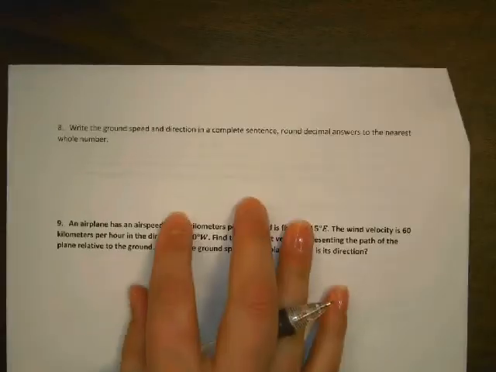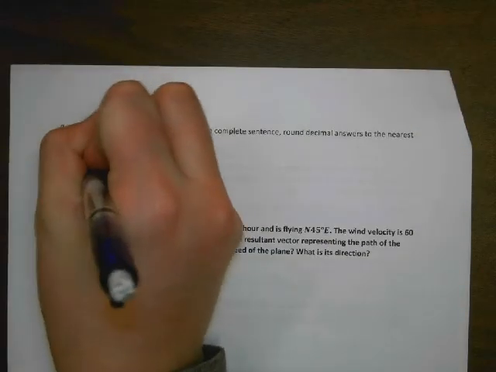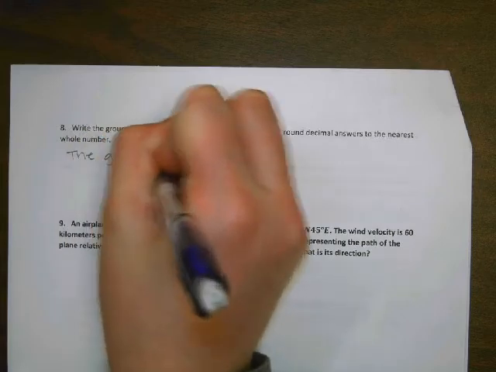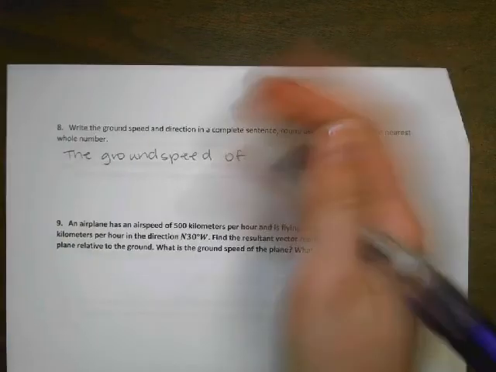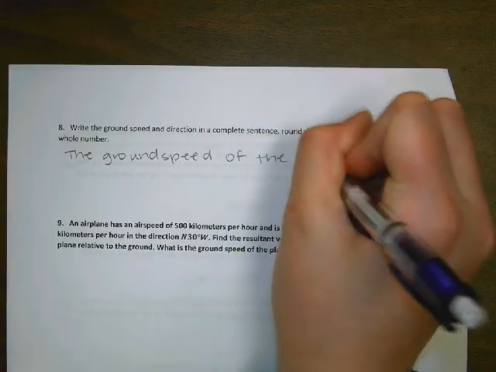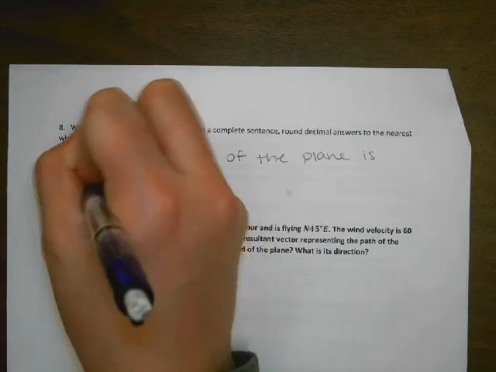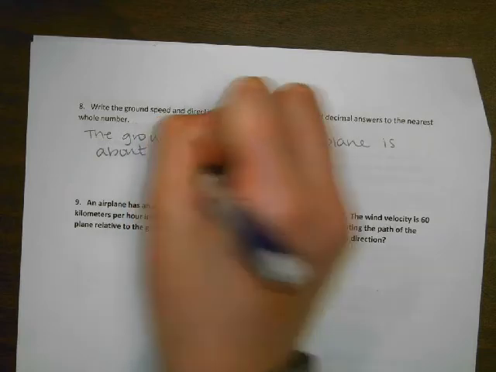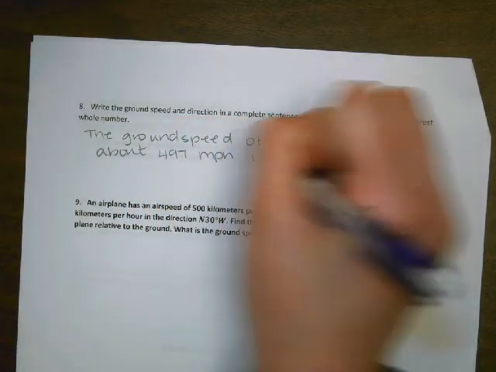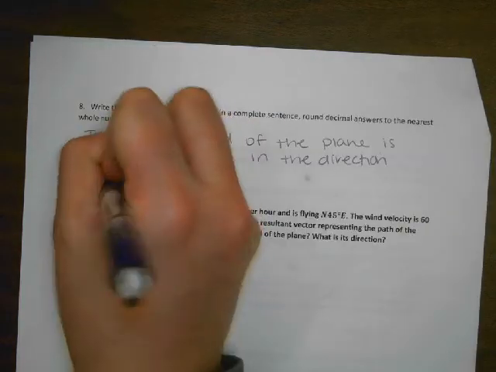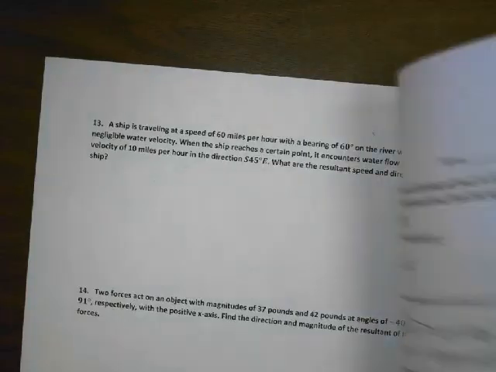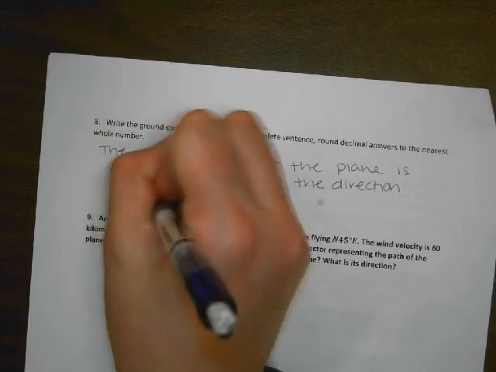And so here I'm going to say the ground speed of the plane is about 497 miles per hour in the direction south 38 degrees west.